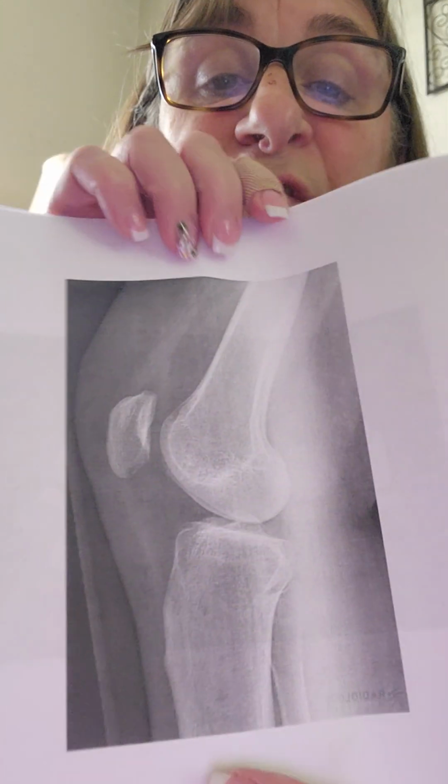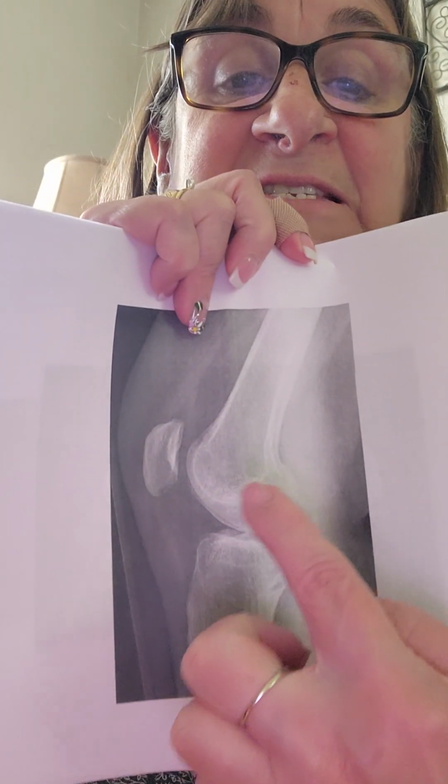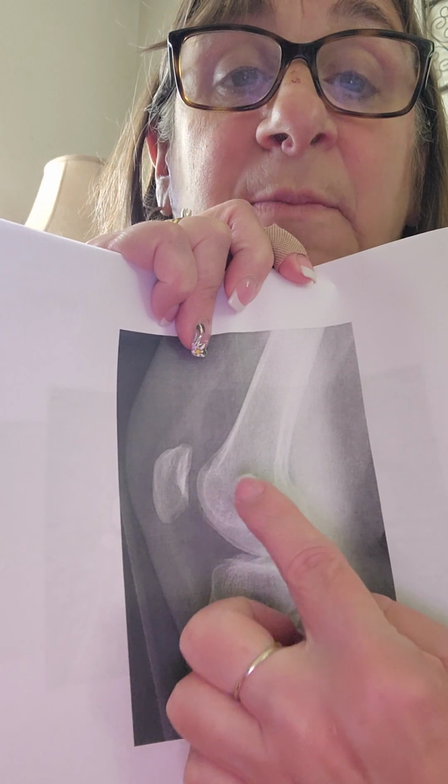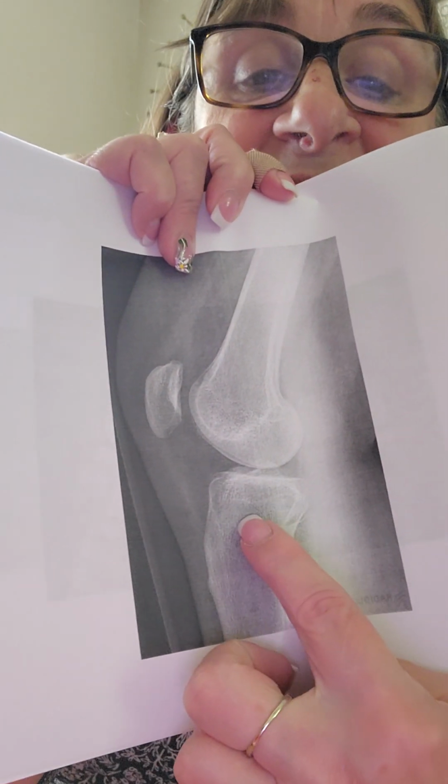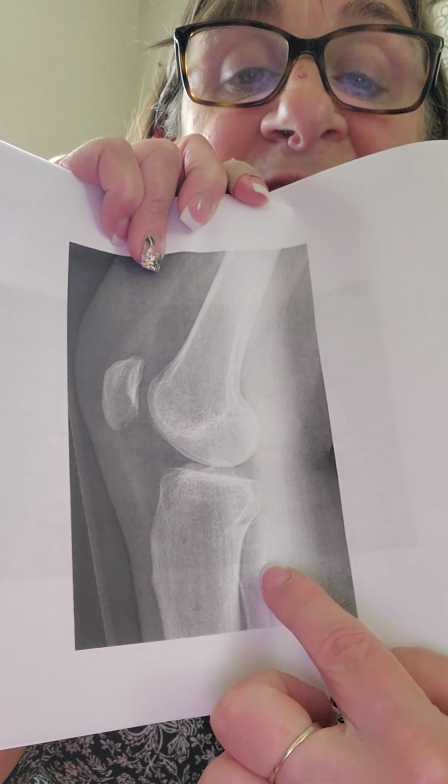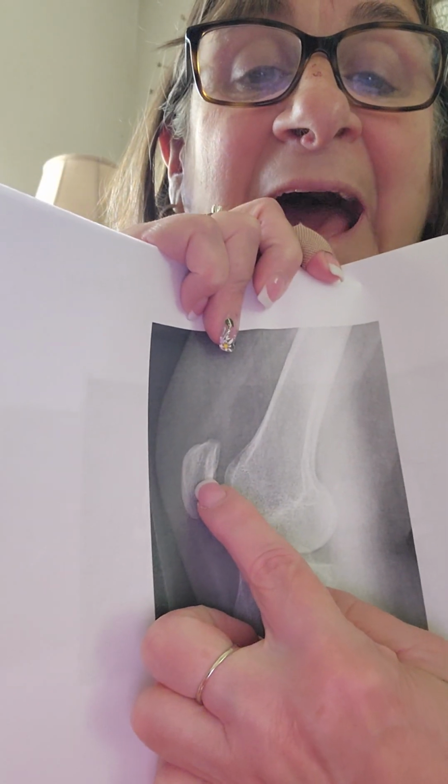This is a sagittal or lateral view. This is the distal femur superimposed. This is a side view. This is the tibia. Fibula is over here. This is the kneecap, also known medically as the patella. To give you another perspective, let me get an AP or a frontal view of that.